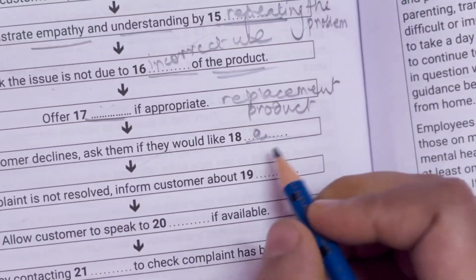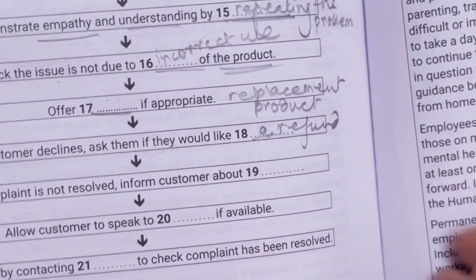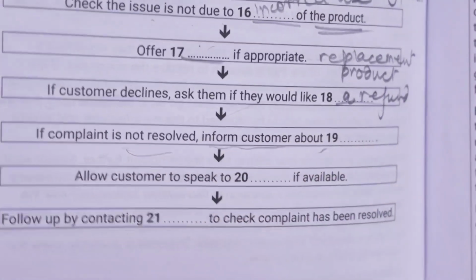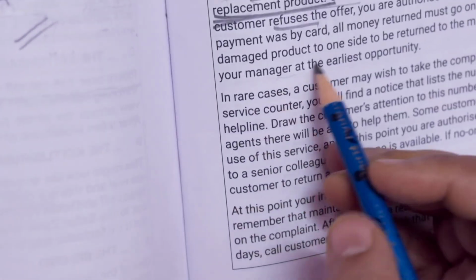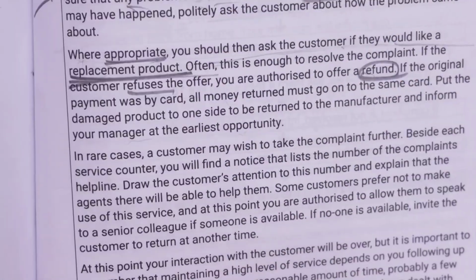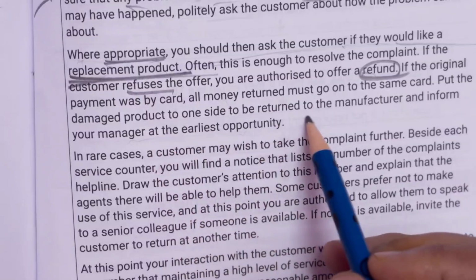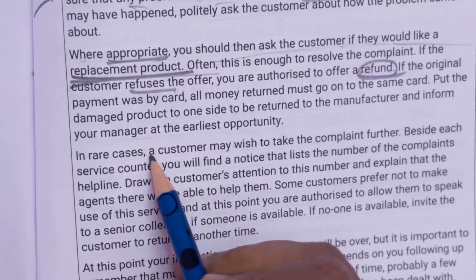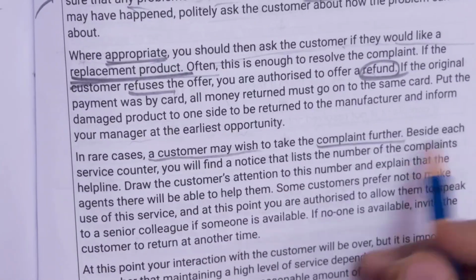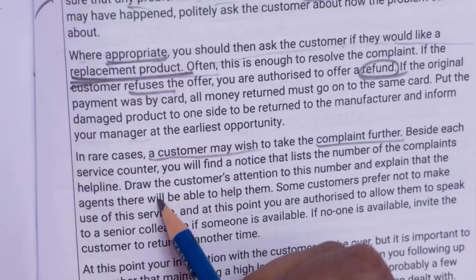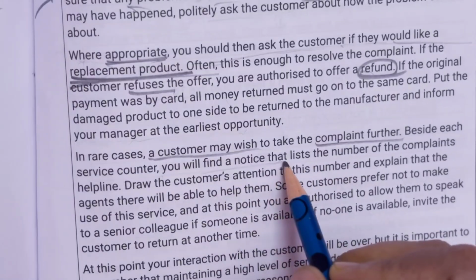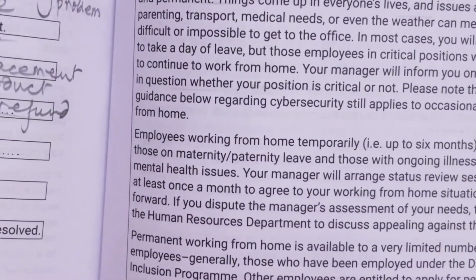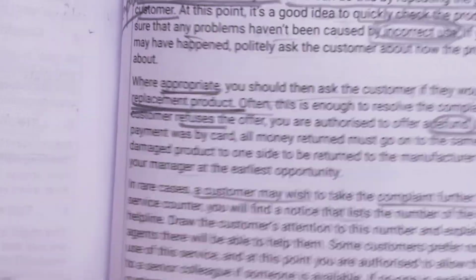So like a refund. Okay. If complaint is not resolved, inform about, okay, if it is not resolved, so in rare cases may wish to take the complaint further. Besides, so what do? You will find a notice that lists the number of complaints helpline. So what do? Inform about, yeah, we inform about complaints helpline.